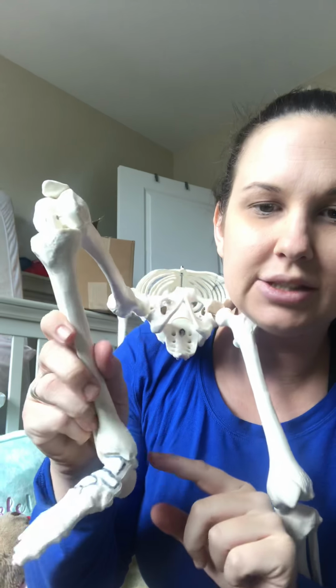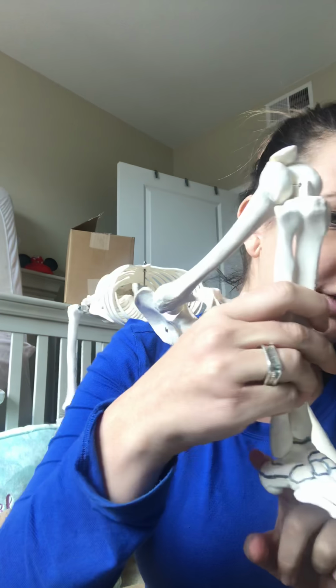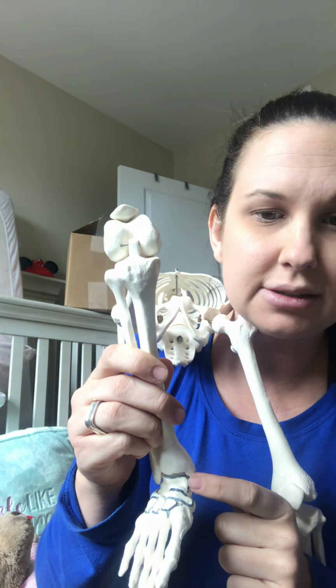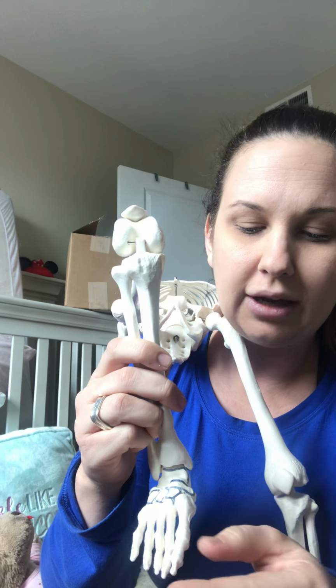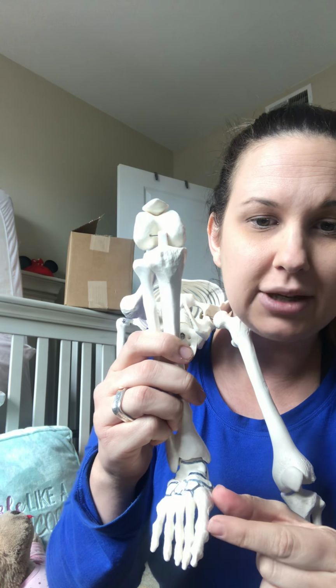I have it drawn off better on this one. This is your calcaneus, the heel bone. Then your talus, it's where it connects with your legs. Then you have phalanges and your metatarsals.